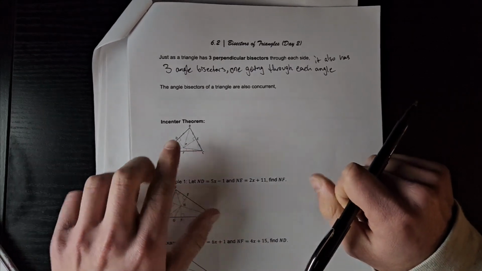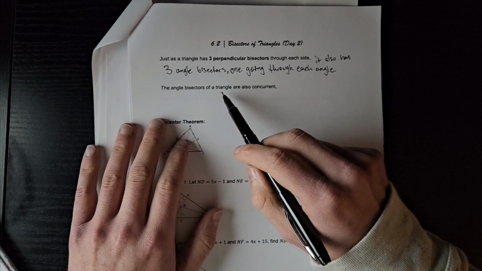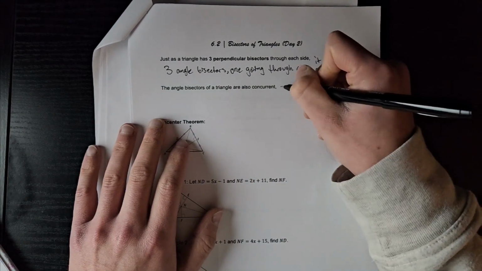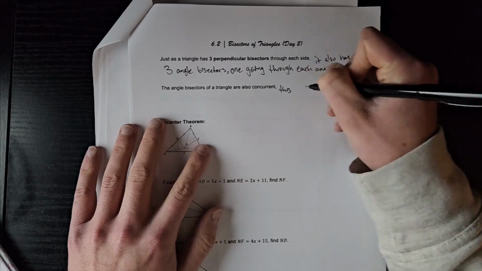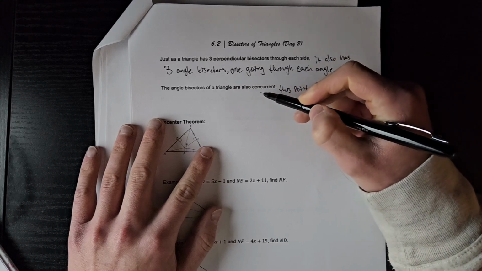This goes into the theorem we're about to go into. The angle bisectors of a triangle are also concurrent.